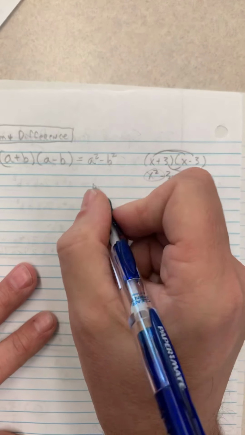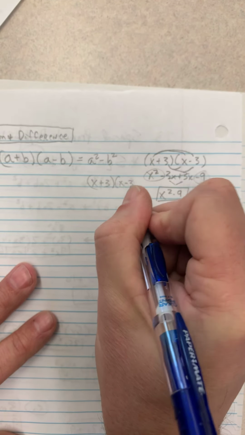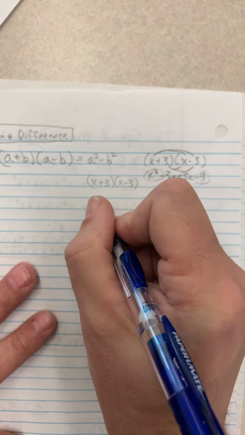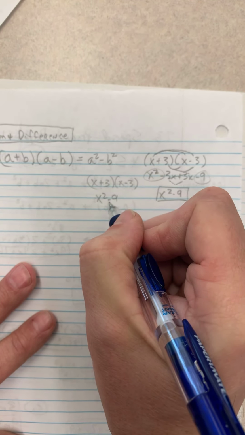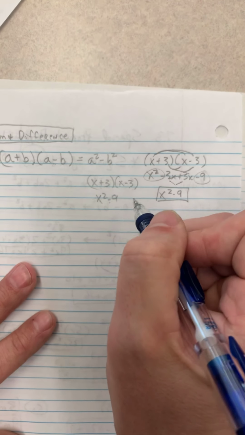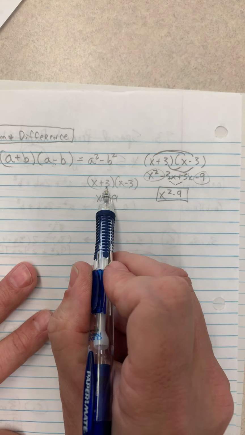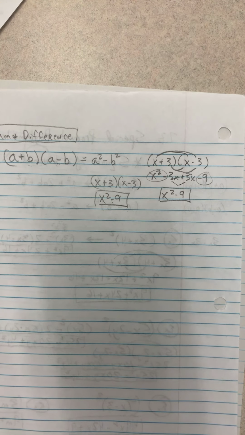And again, if you just use your pattern, and this is x plus 3 times x minus 3, I have a sum and difference. I know it's going to be x squared minus 9. I square my first term. There's subtraction in the middle because it's positive 3 times negative 3. There is no middle term because you are going to add it and then subtract it. And I know anything subtract itself is always 0.